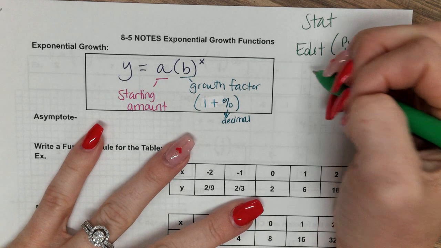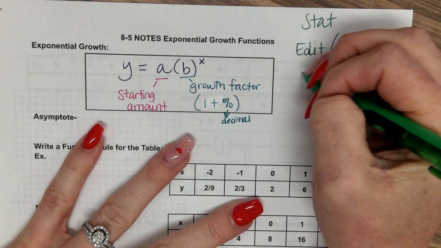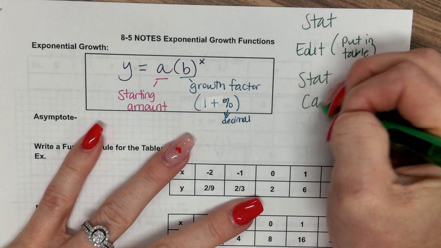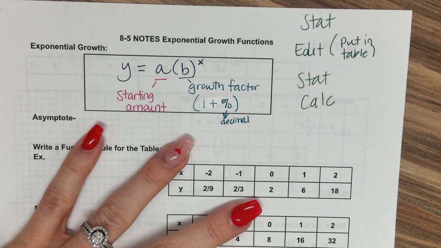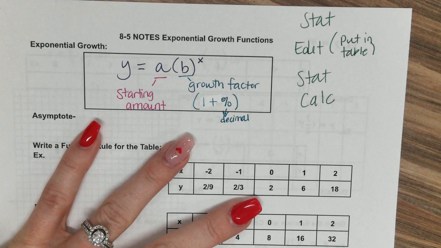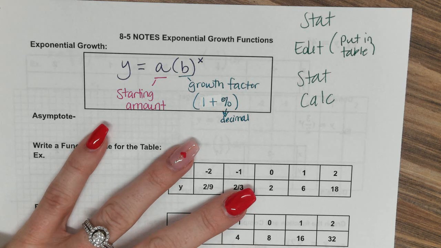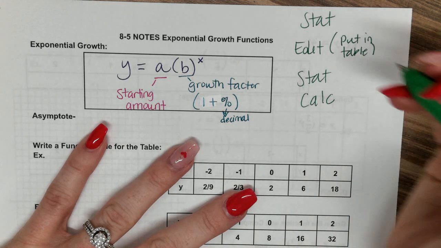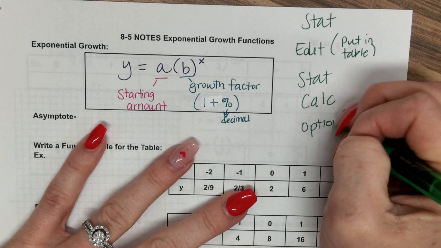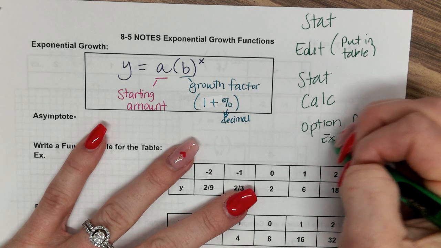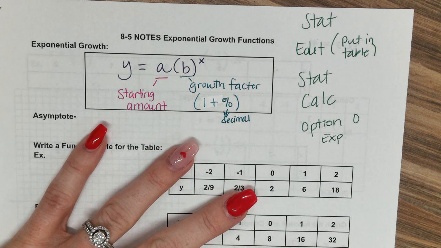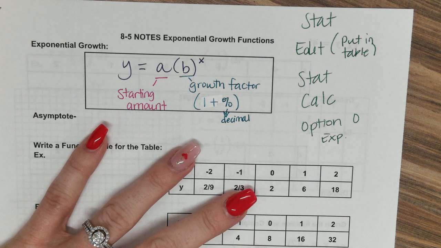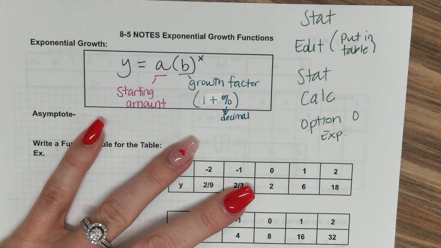But when you go to choose your options, you go back to Stat Calc, and you're not going to choose the option for linear. You're going to choose the option for exponential, which is option 0. So after Calc, you're going to choose option 0 for exponential. And it will write the equation for you. So you won't have to write it if they give you a table.